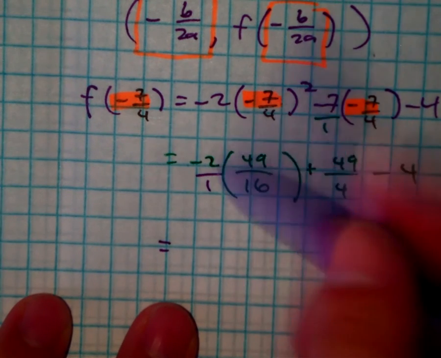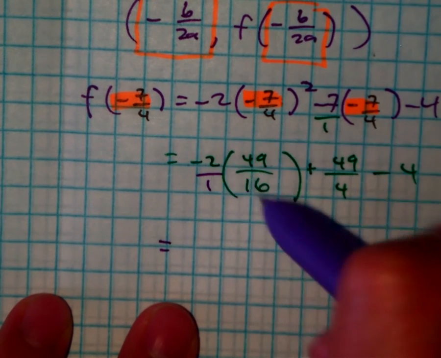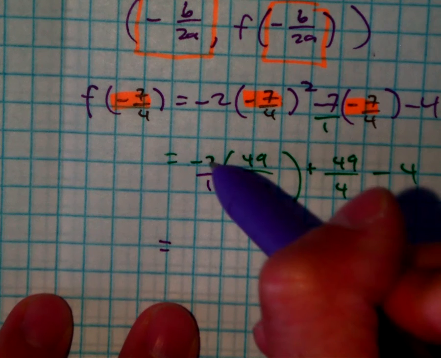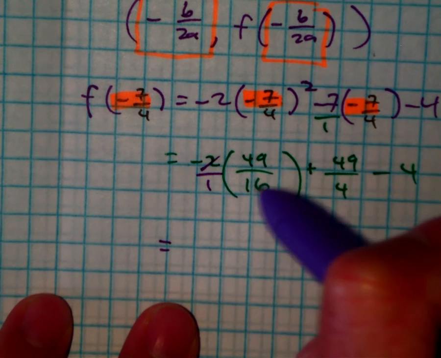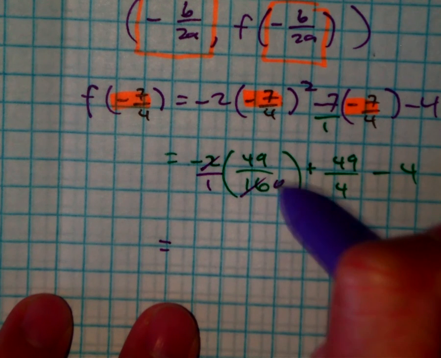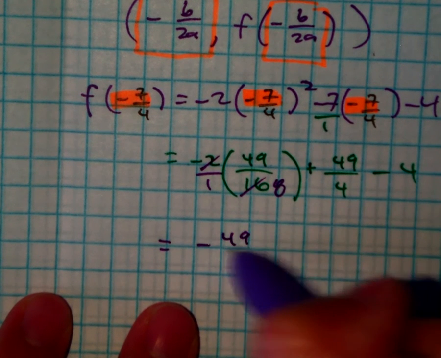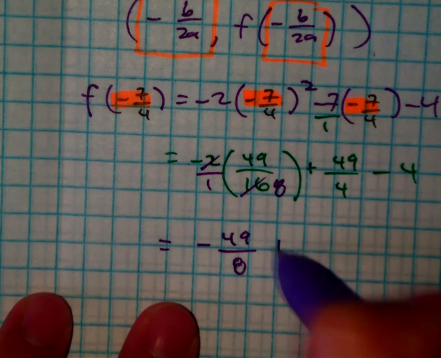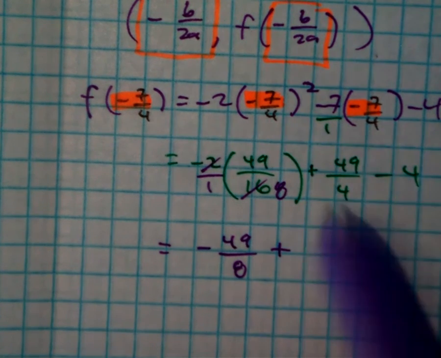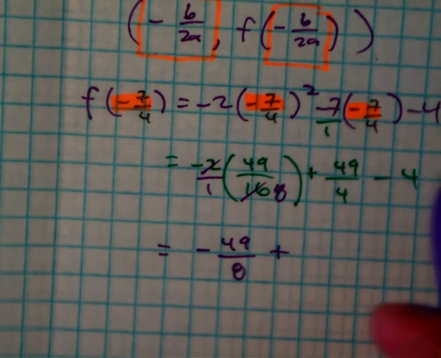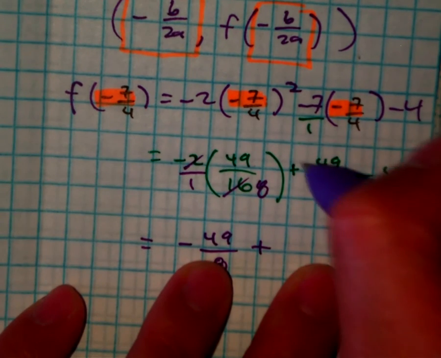So here I can do some cross canceling. 2 goes into 16 how many times? 8, so I have negative 49 over 8. I have a denominator of 8, so I want this one to be the same. So I'm going to multiply this one by 2 over 2.